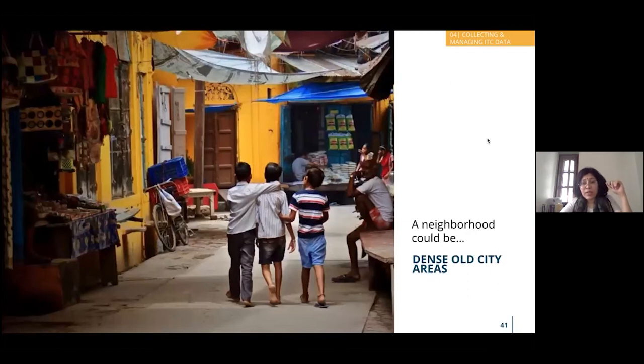It's very important to pay attention to lower income residential neighborhoods also, right? Because those are the neighborhoods which are sometimes very dense, which sometimes also lack most of these amenities. Like a private residential complex might have a park. You might have to use the ITC lens to improve the design of the park, but they will have the space in the park.